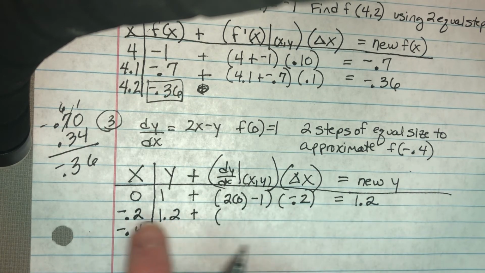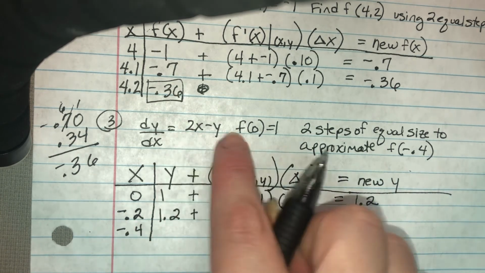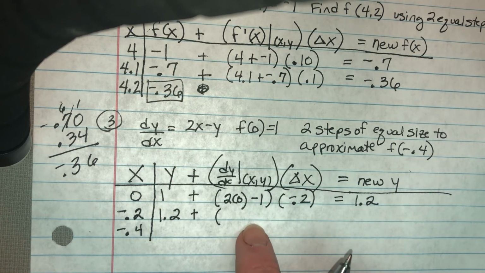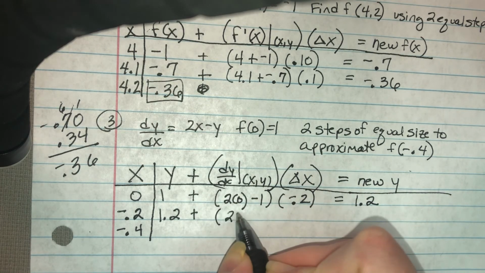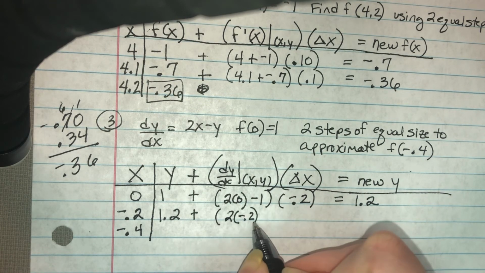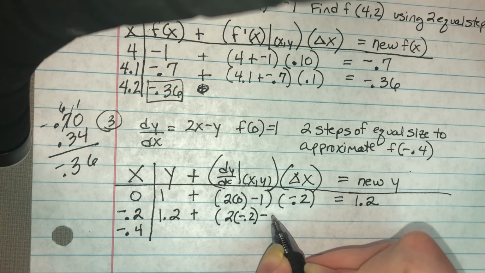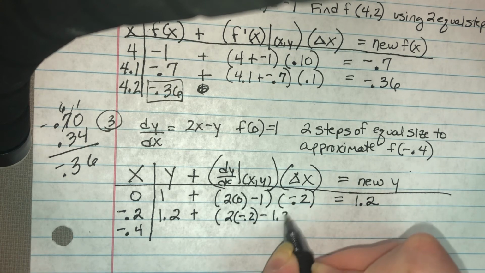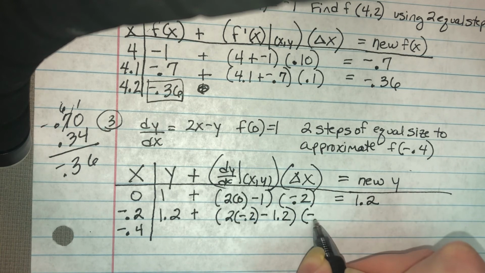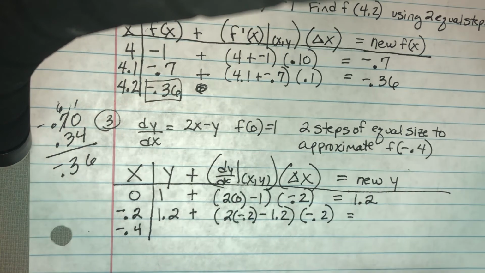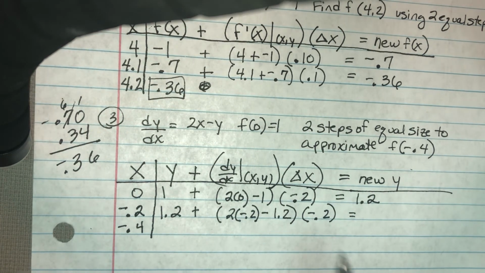And then I'm going to substitute this x and this y into my dy dx here. So I'm going to have 2 times negative 0.2 minus my y value 1.2. And I'm going to multiply by negative 0.2. Now I get to play arithmetic. 2 times negative 0.2 is negative 0.4.